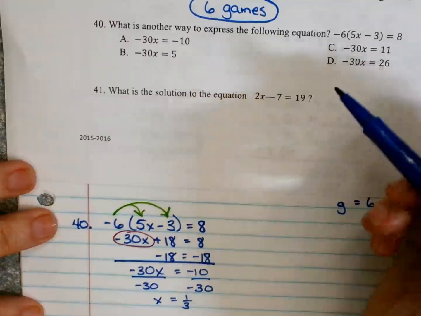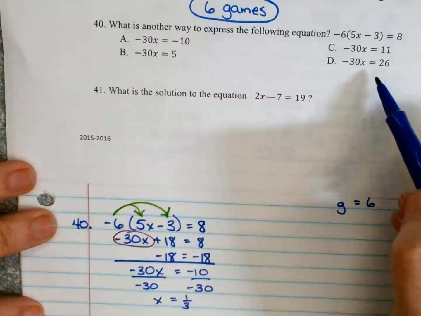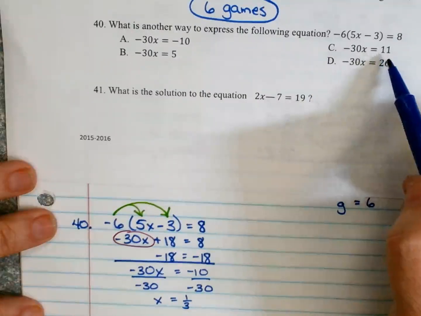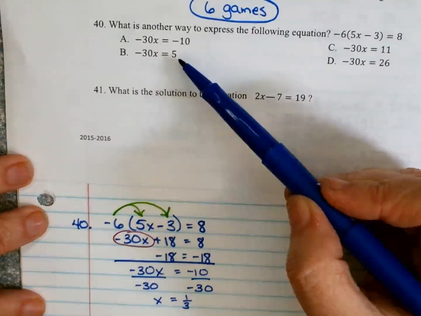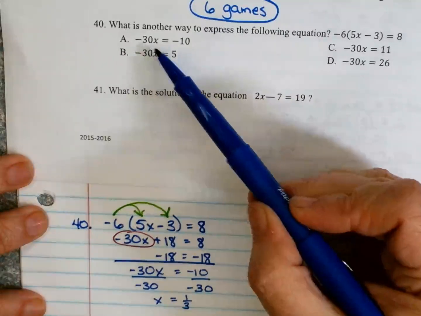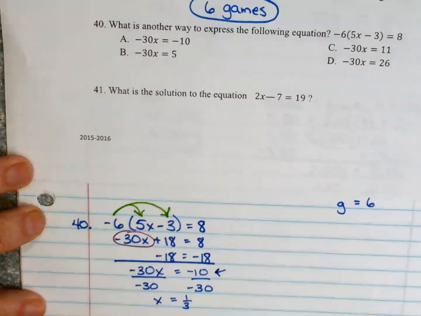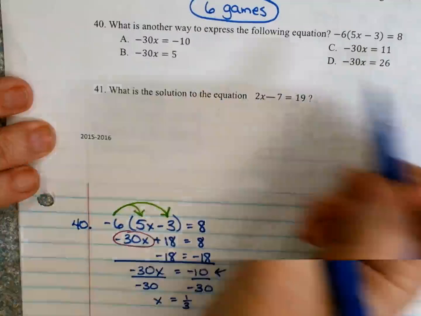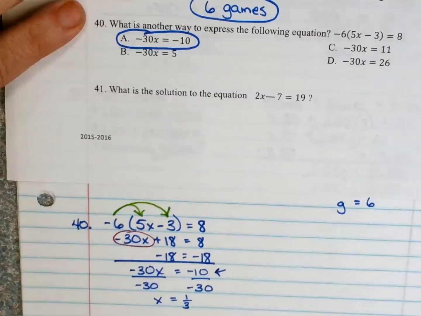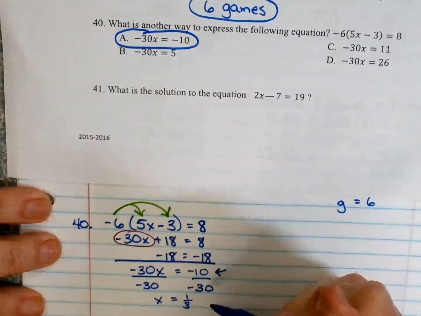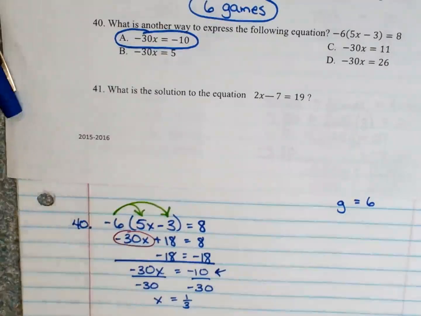Okay. So let's go back up here to what we've got. So if I come back up here, negative 30x equals 26. Nope, I don't have that anywhere. Negative 3x equals 11. Nope, don't have that anywhere. Negative 30x equals 5. Nope. Negative 30x equals negative 10. Right there. Okay? So I know another way for this equation is here. When they give you a question like this, just go ahead and work the whole problem out, and then just go find anything that matches.